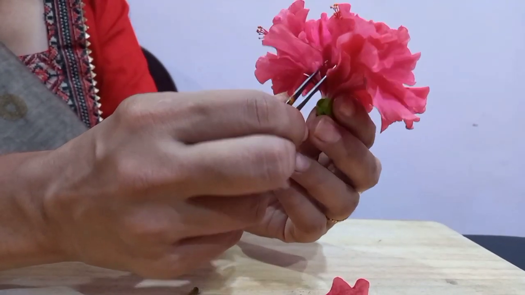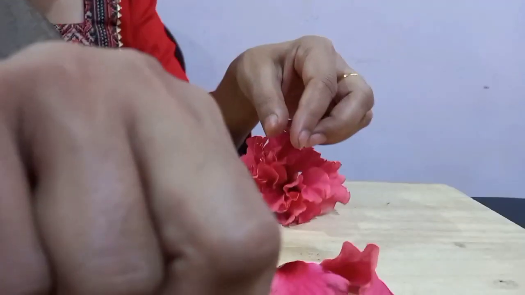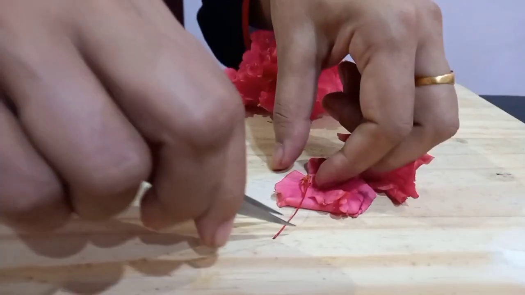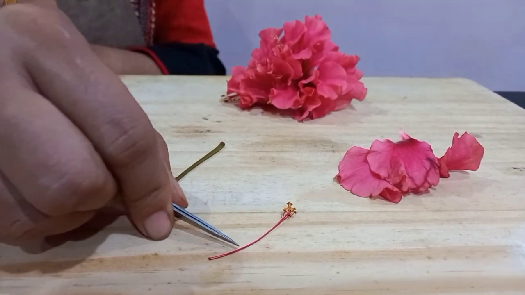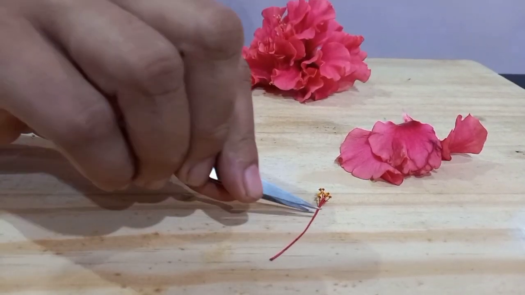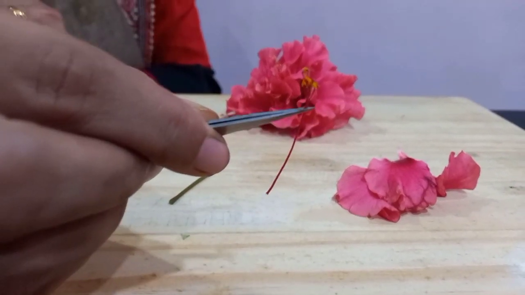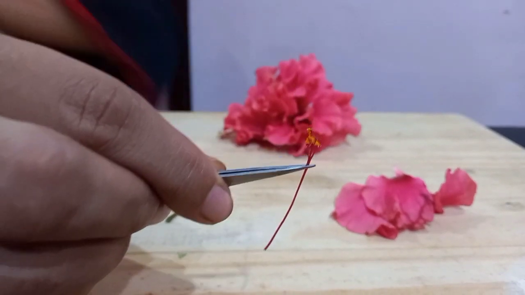This is actually the stamen. So I'll remove the stamen. This is the stamen. This stalk of the stamen is known as the filament. And these yellow structures visible at the top are the anthers.